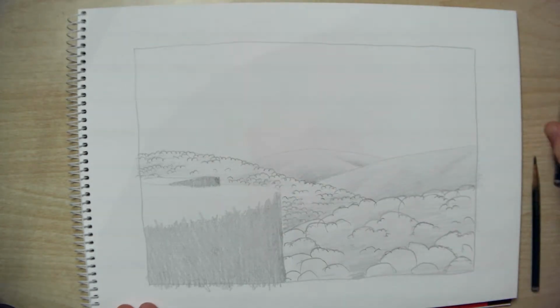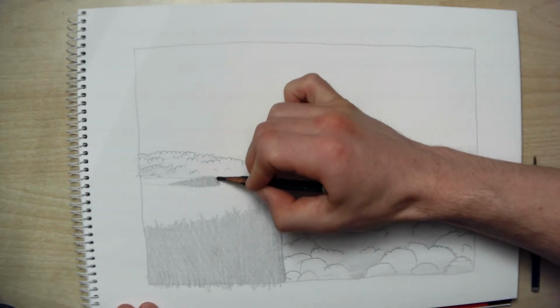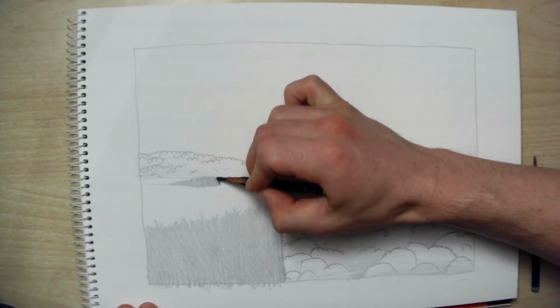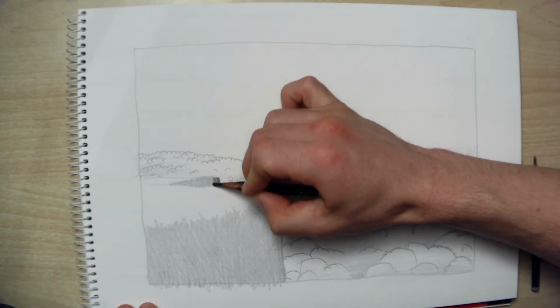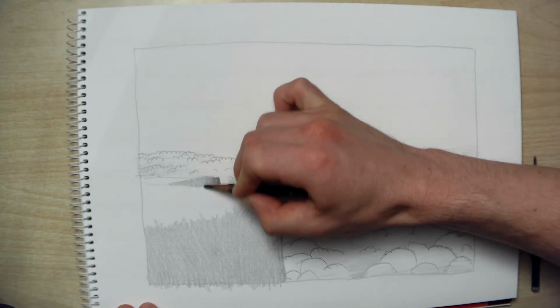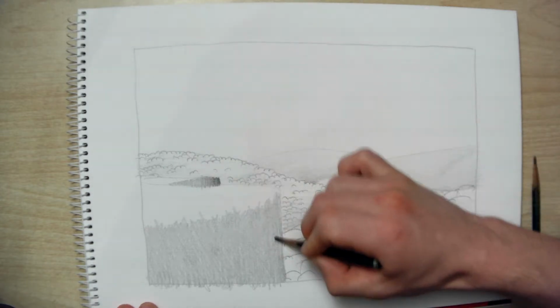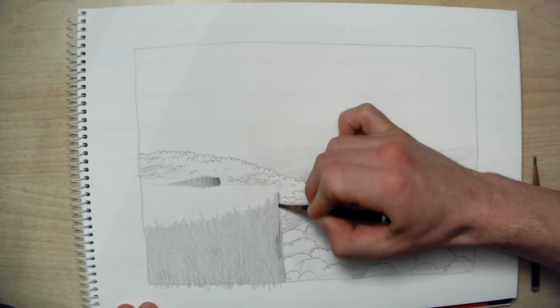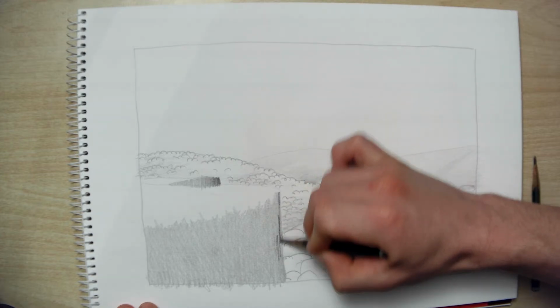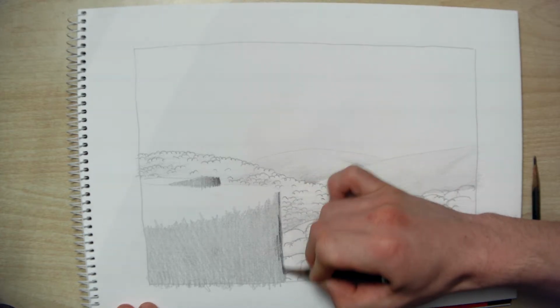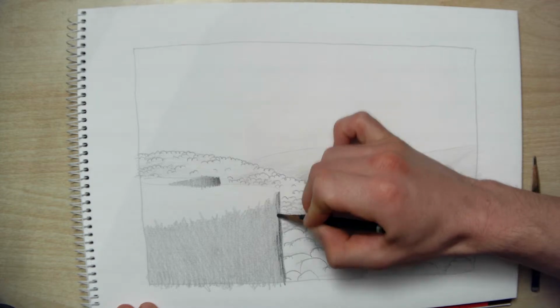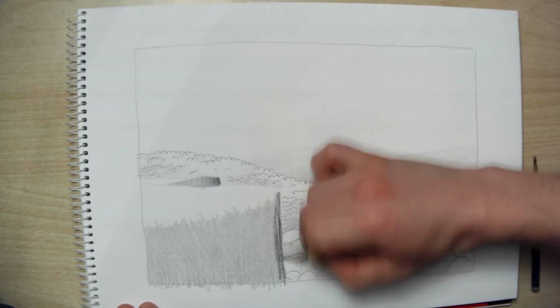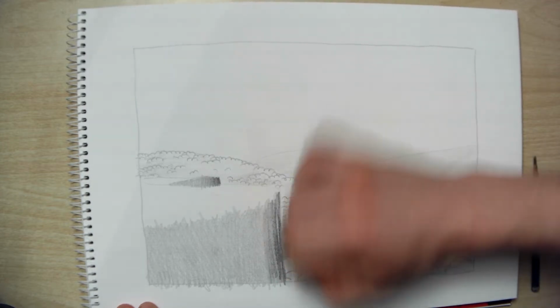Like this. All right. And then let's switch to the 3D pencil to get in there with the shadow values. Like this. The very right edge is in the shadow. It's going to be dark like this.